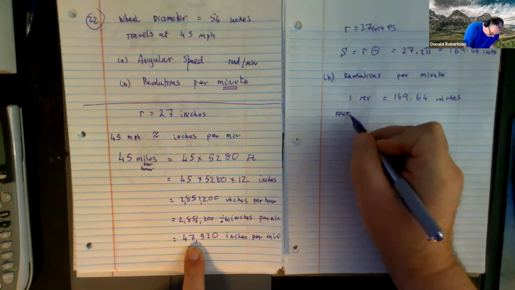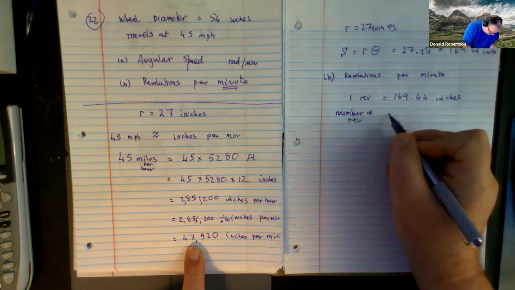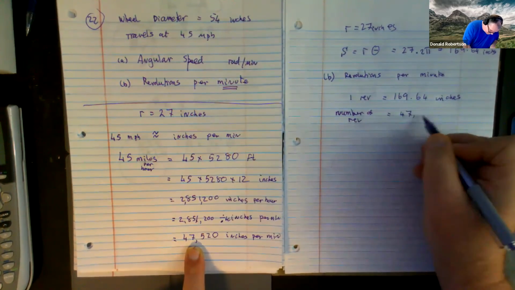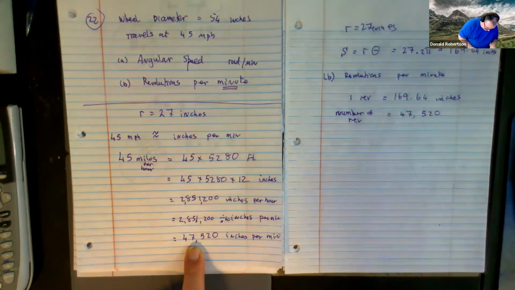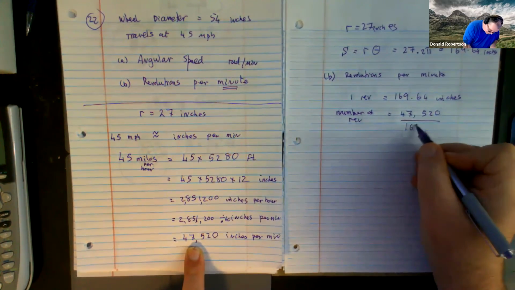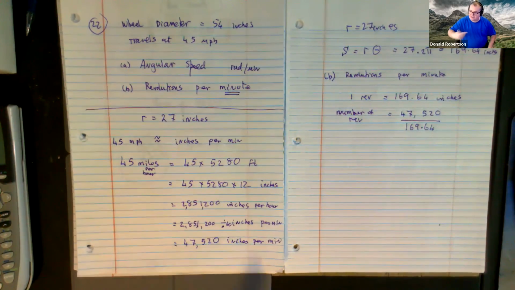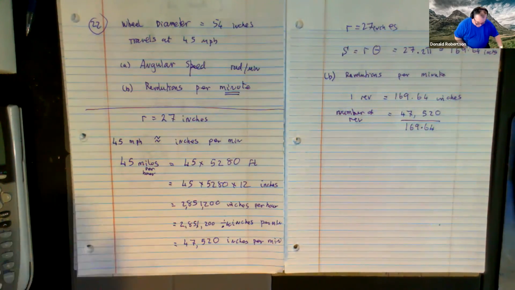Well, the number of revolutions will be 47,520 inches divided by how far it travels in just one revolution. So would that make sense that you divide, then, that's how many times the wheel would go round in that distance.